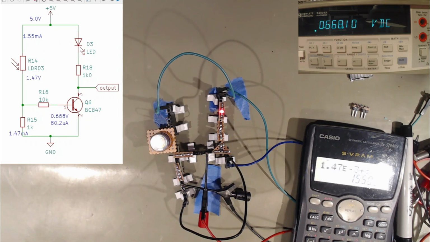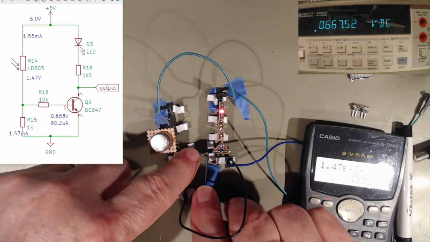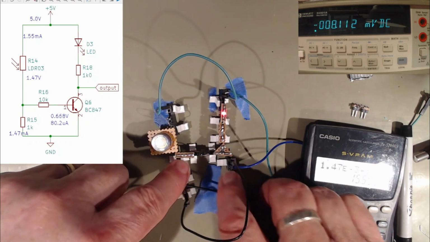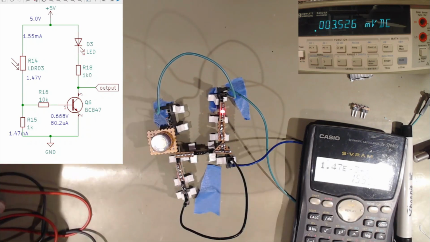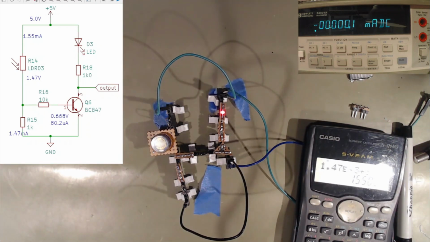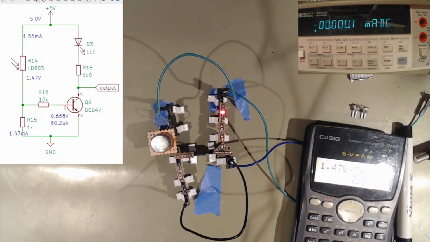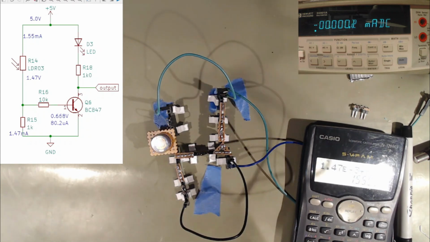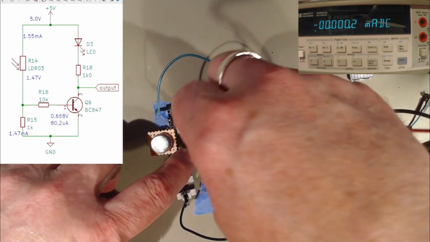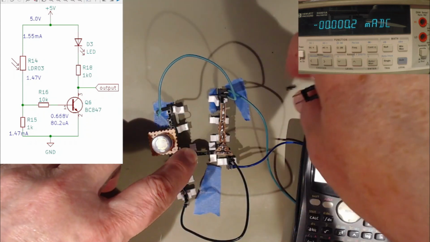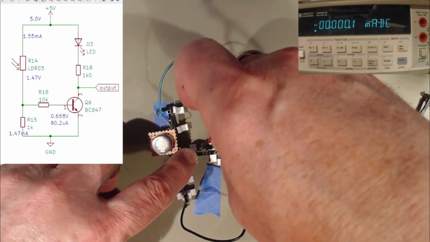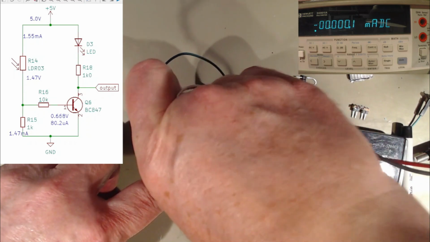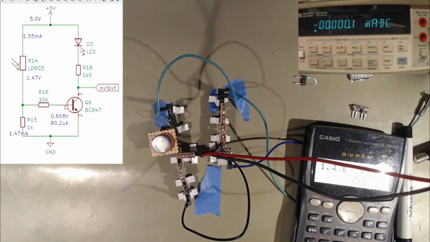Now, what will we get if we actually measure it? Will it be anywhere near? So we can take that away. I'm going to turn the supply off while we plug this one in. It's always wise not to plug things in while the power's on. So we'll pull that one out and plug that in.